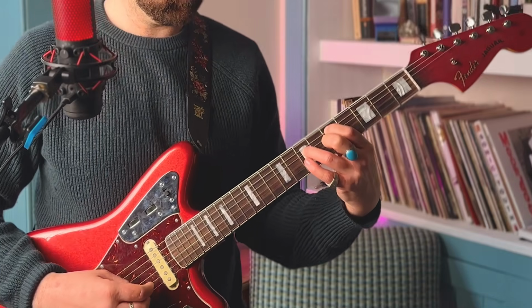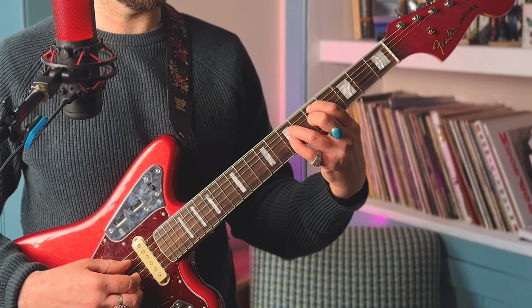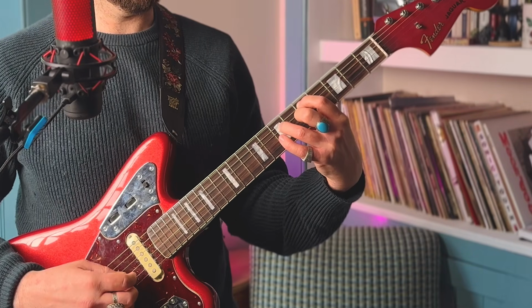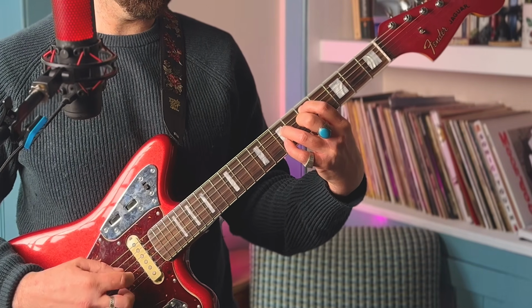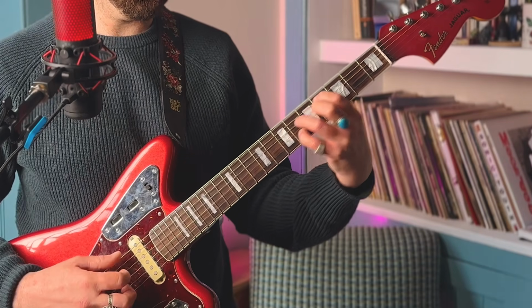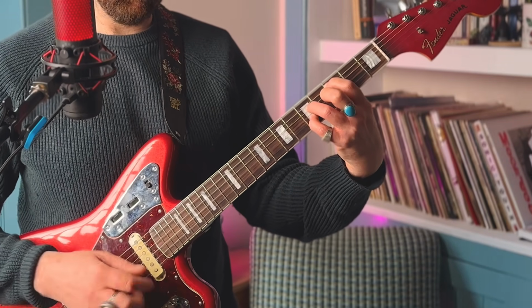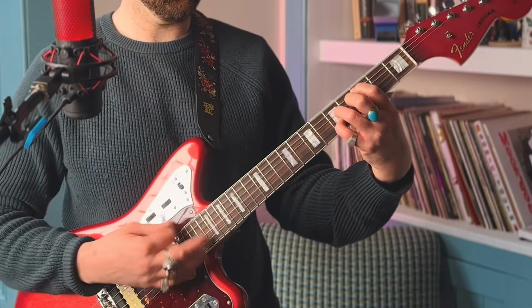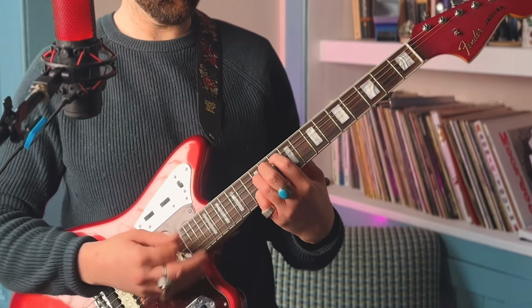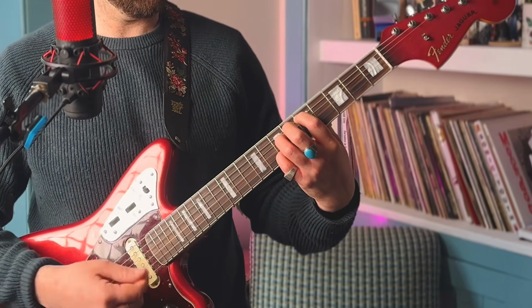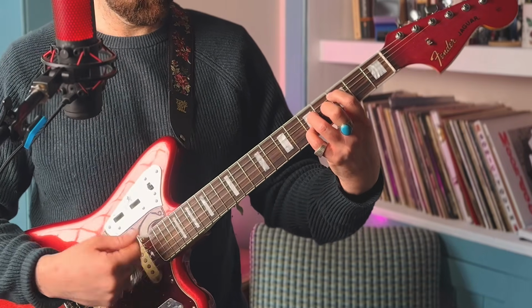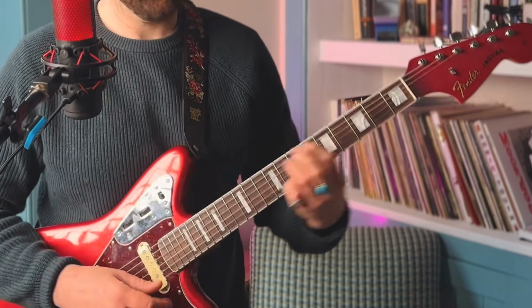I'm always thinking about the strategy when I'm writing. I'm trying to think of the strategy of how to best move my fingers around to make it easy to play. We don't want to make it harder for ourselves. Oof, that's a bit tricky actually. And I'm just writing on the fly here. This is how I write. This is how I write quite a lot of the time.